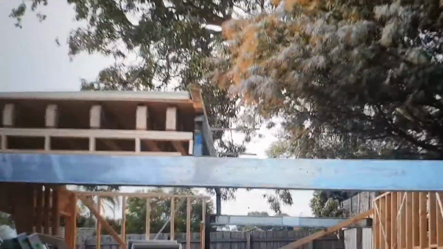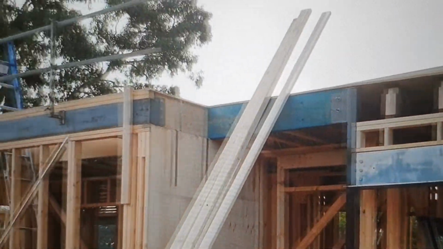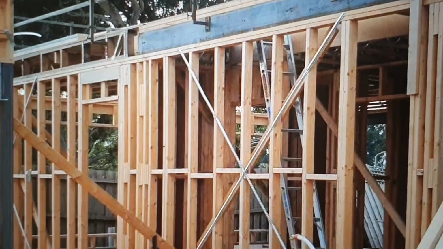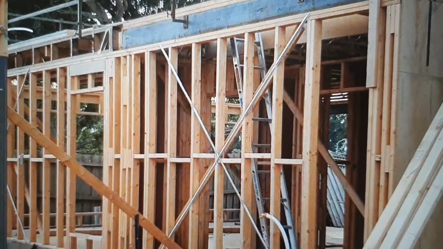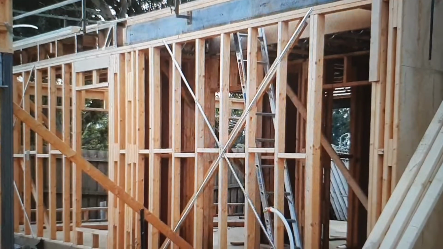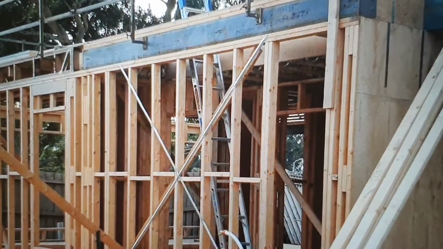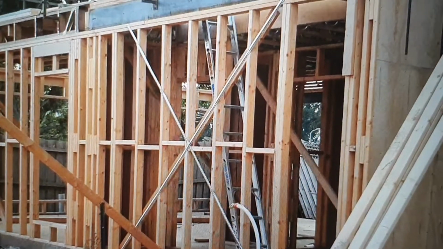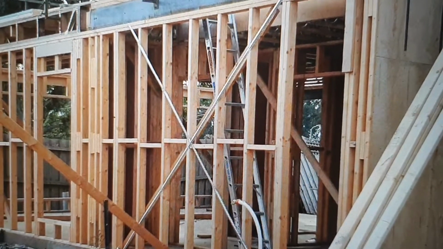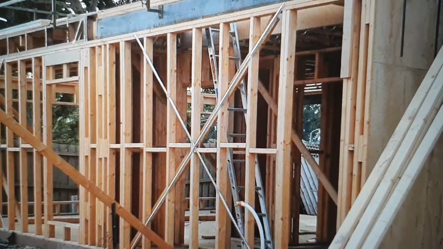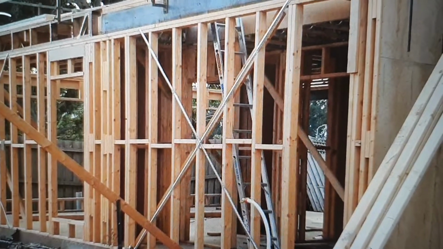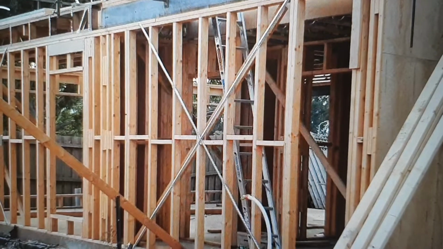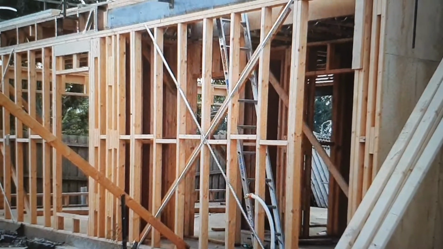And as you can see, they run all of them from top to bottom. Let me walk you to another section where you can see them better. And yep, like there. Look at that. Those are common studs. They run from the top plate up there, where that blue or metallic beam is, to the bottom plate down there. And they transfer the load from the top to the bottom at the slab or the foundation.